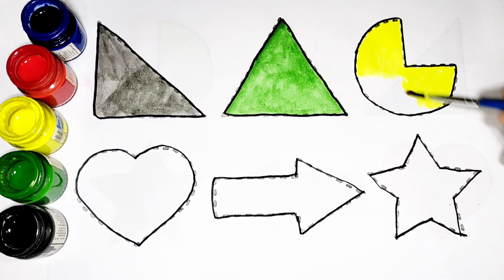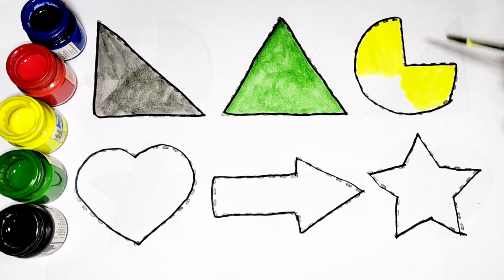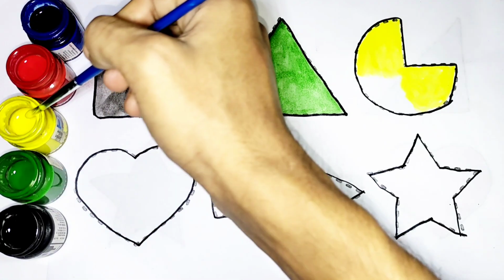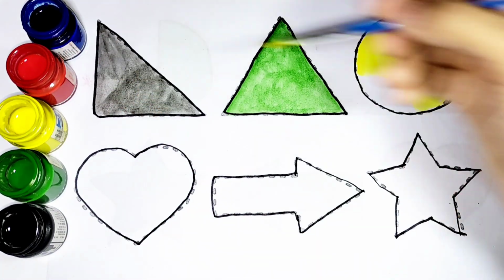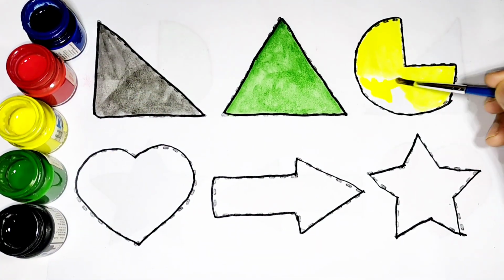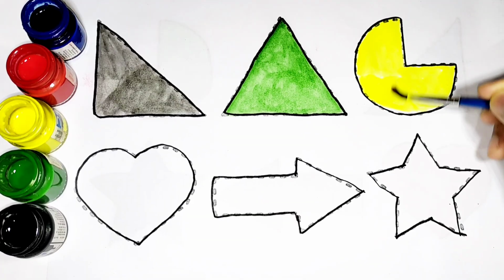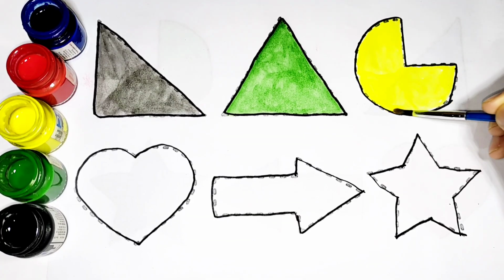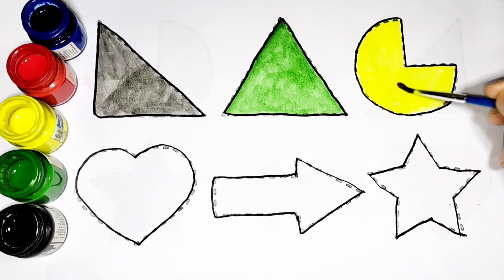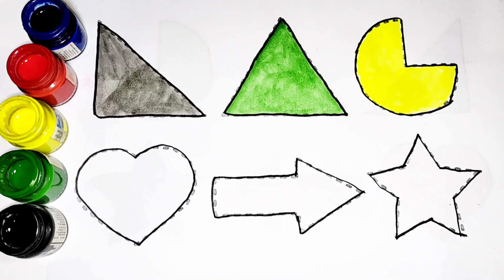Now we're coloring the shape of pie. The next one is heart. The shape of heart. Now we are using the color of red.